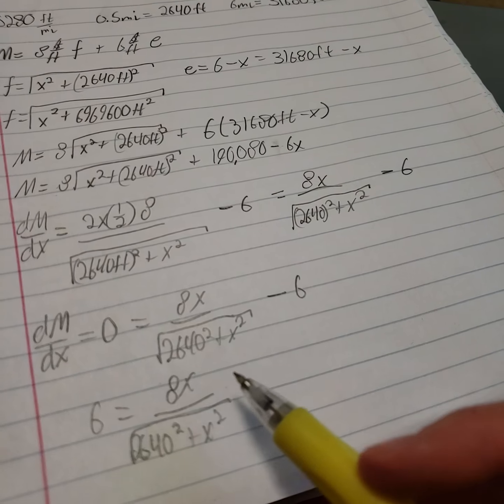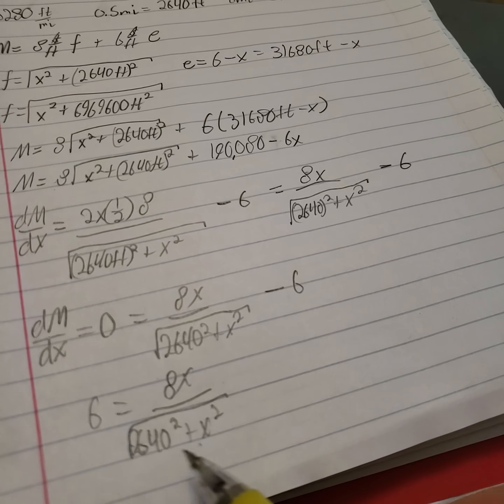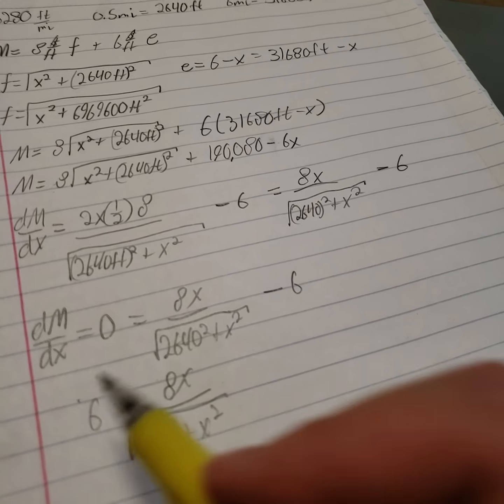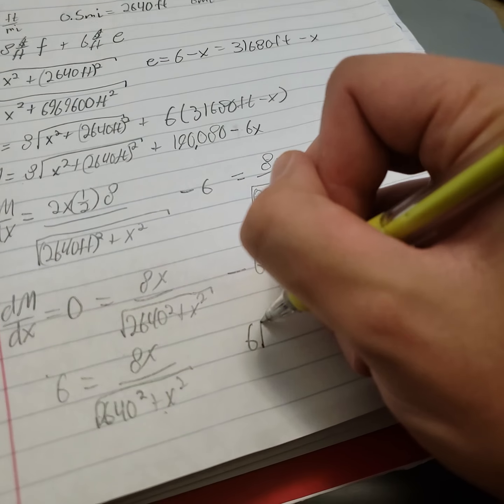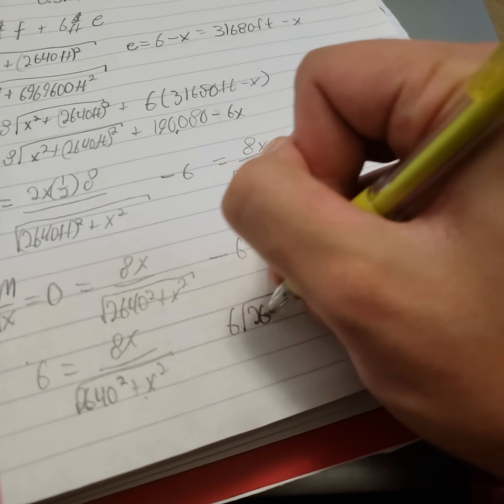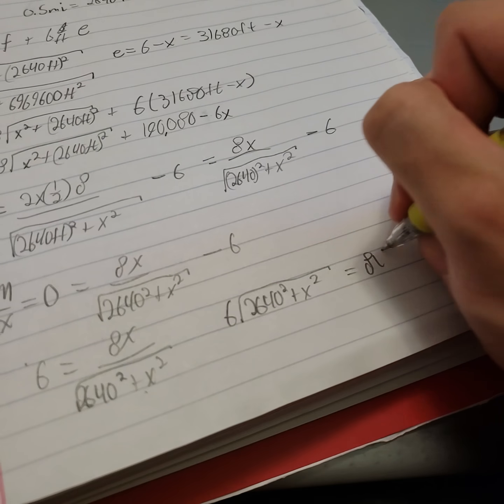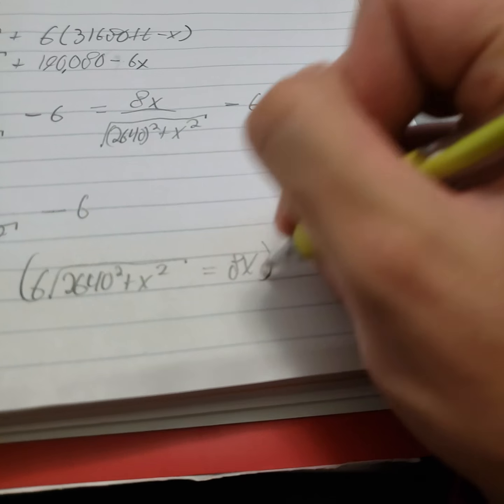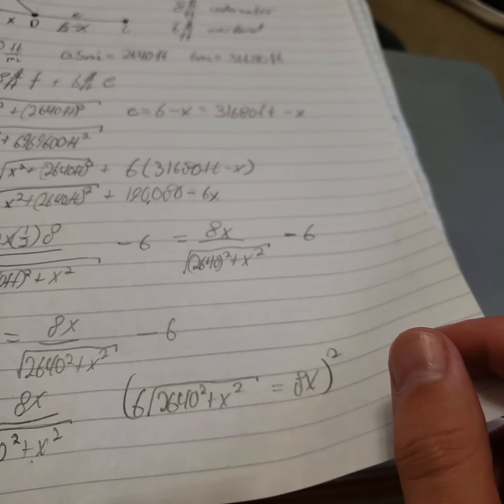Now, I'm going to move the square root of 2640 squared plus x squared over to this side, which means 6 times the square root of 2640 squared plus x squared equals 8x. Now I am going to square this whole equation. I'm going to move to the next piece of paper because I'm running out of room.